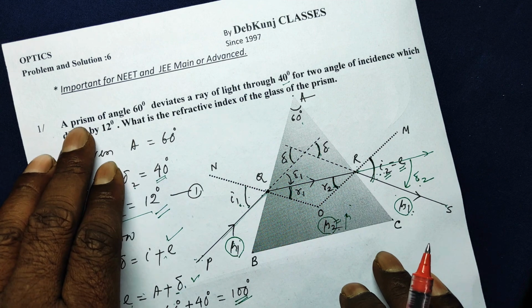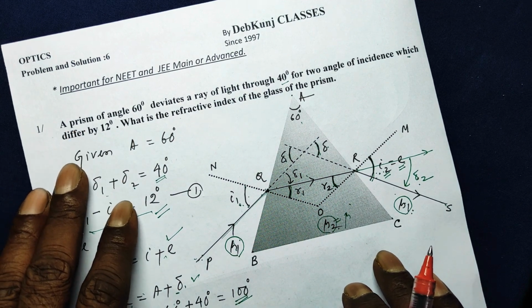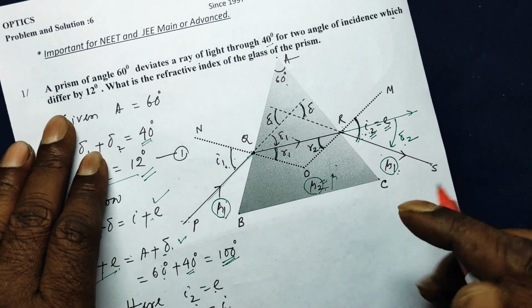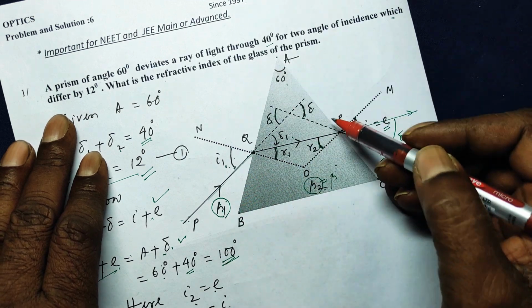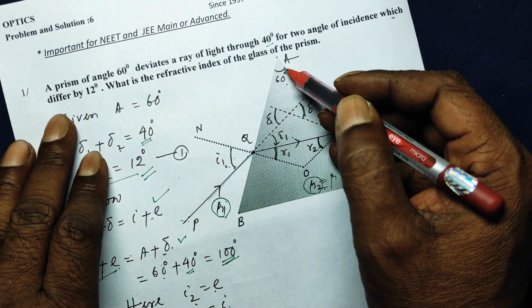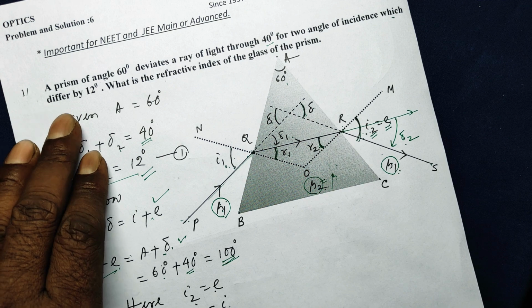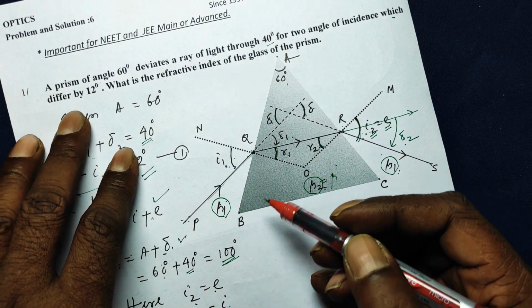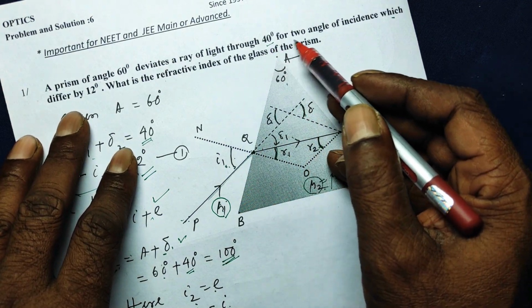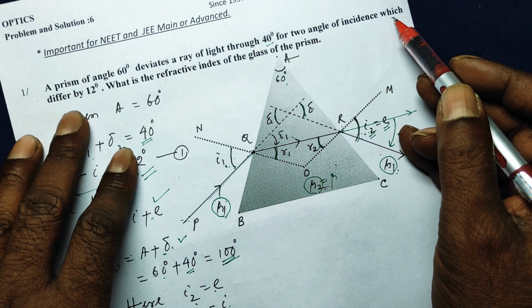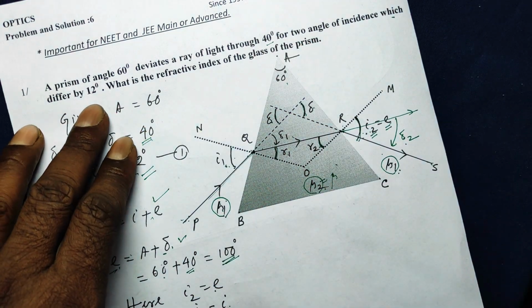So another important problem for NEET and JEE Main and Advanced: a prism of angle 60 degree ABC is a glass prism. Angle A is 60 degree, also called the refracting angle of the prism. It deviates a ray of light through 40 degree for two angles of incidence which differ by 12 degree.